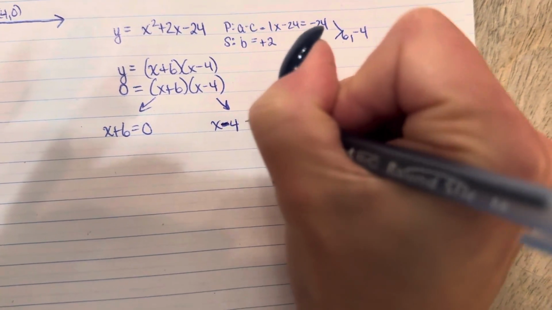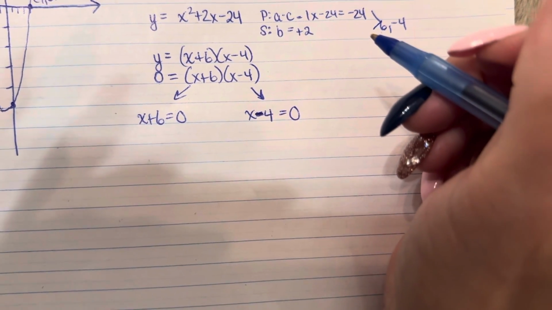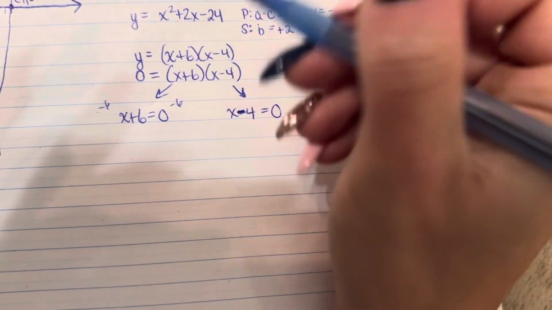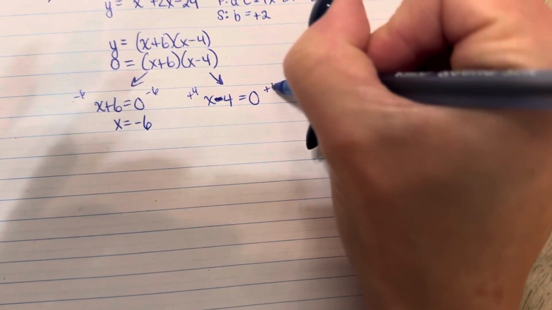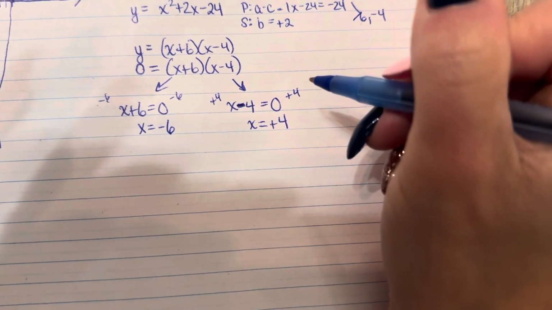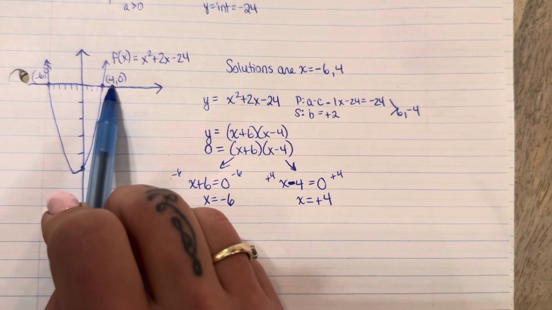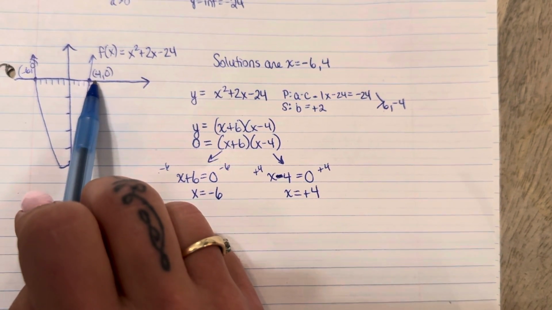x minus 4 is equal to 0. Now I'm simply going to isolate for x so that I can see what x is equal to when y is 0. So I'm going to go -6 to both sides. And over here, I'm going to go +4 to both sides to get x on its own. We can see that those are the same as our graphical solutions. x is equal to -6 and x is equal to +4.